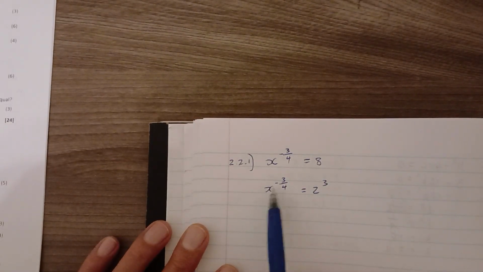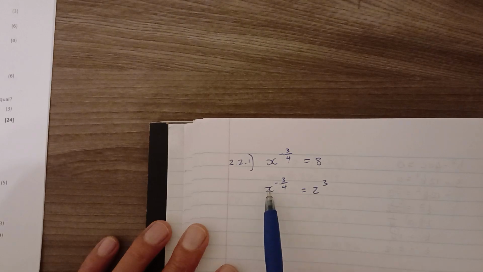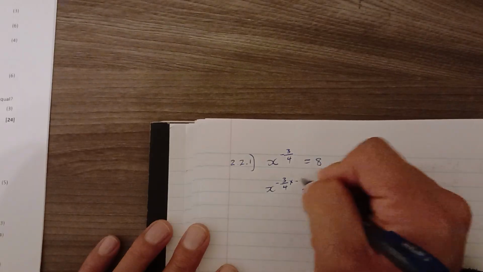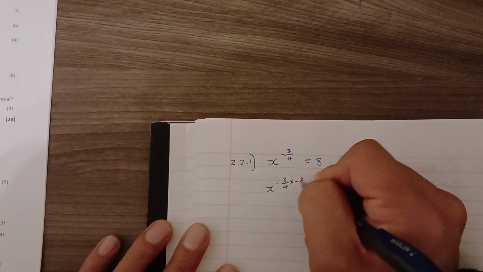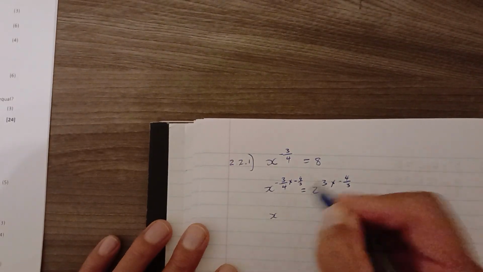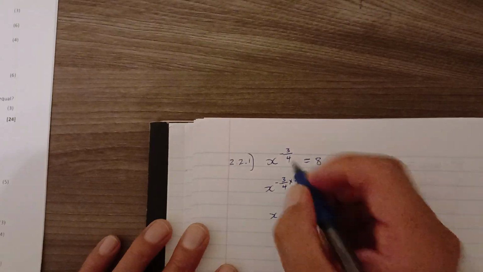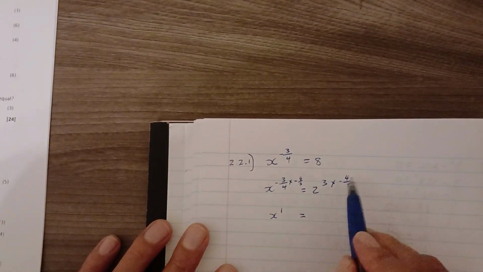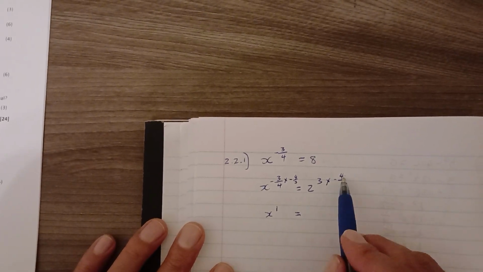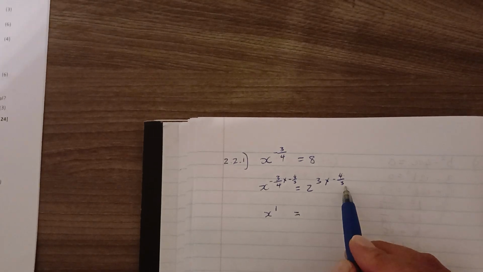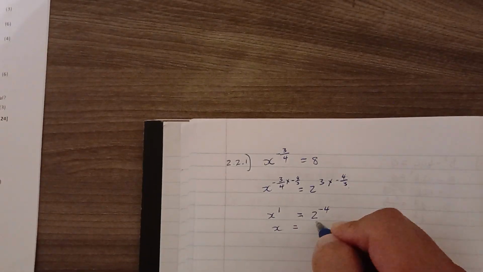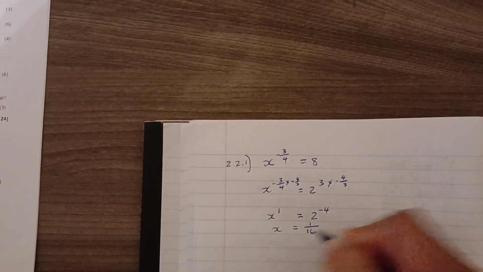And now I want to solve for x. So I want to get rid of this fraction. I just want x to be to the power of 1. So to do that, I need to multiply by its inverse. So I multiply by negative 4 over 3, but then I have to do the same on this side. So that's going to end up being 12 over 12, which is the same as 1. And here, 3 times 4 is 12. 3 times negative 4 is negative 12, divided by 3 is negative 4, so that's 2 to the power negative 4. So x is 2 to the power negative 4, which is 1 over 16.